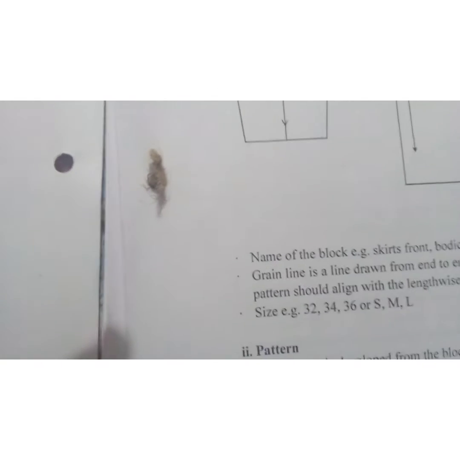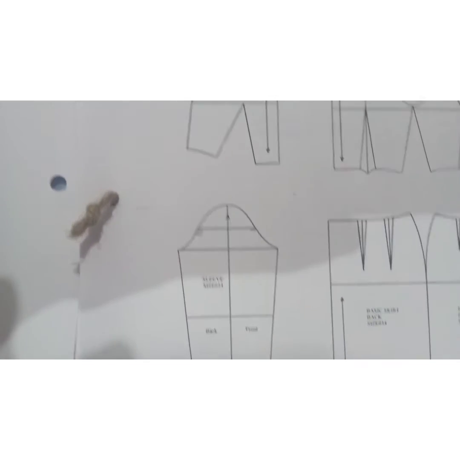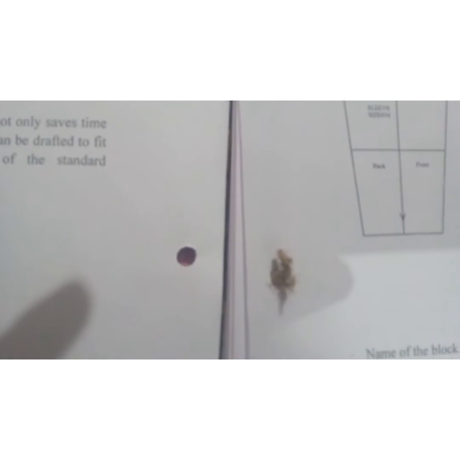Okay, here is the name of the block. This is the skirt front that I mentioned, bodice block, etc. This is the grain line. Okay, and also this one, the sleeves.